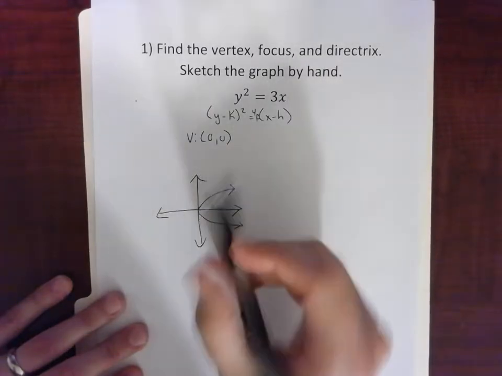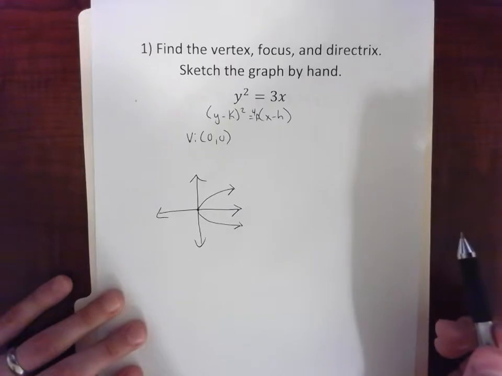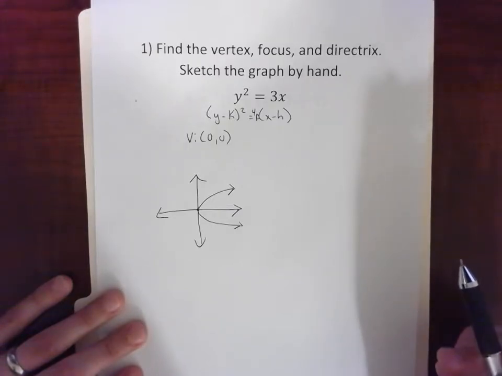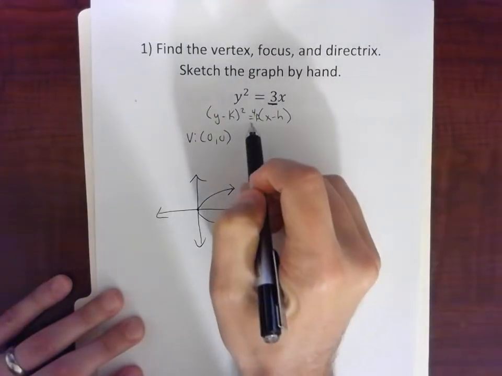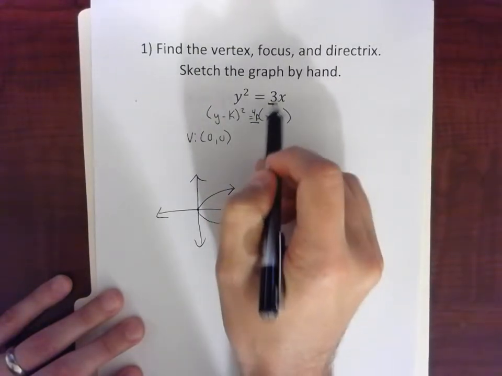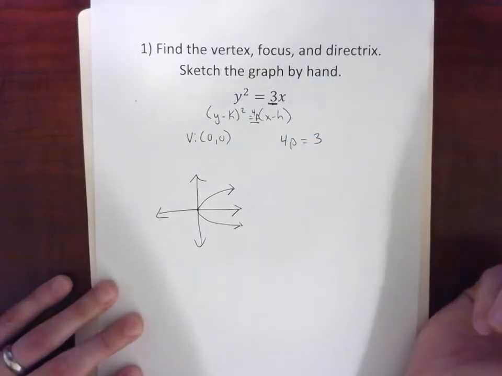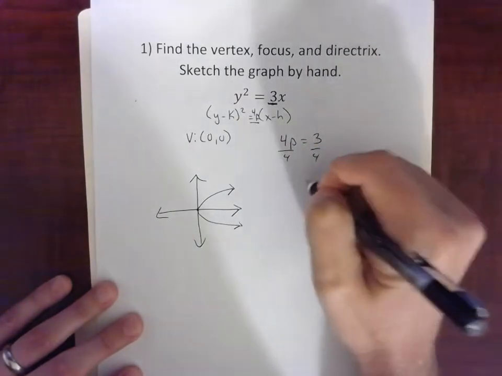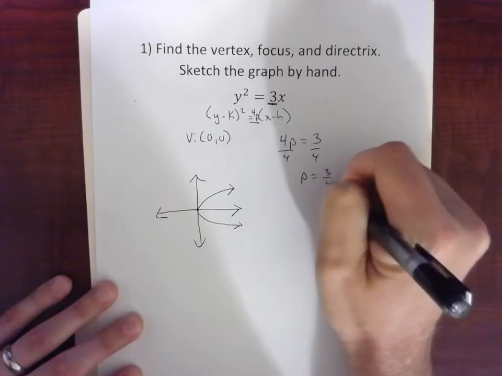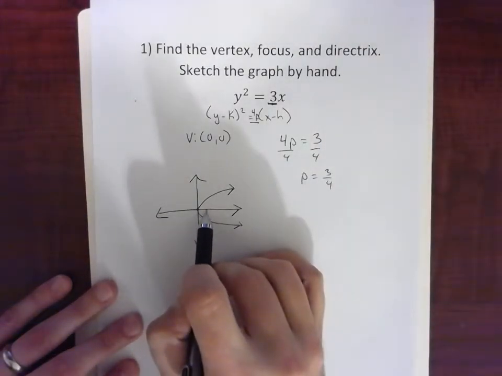So we've got our vertex, of course, it's right here on the graph. So the focus and directrix are p units away from the vertex. So here's where this number comes into play. So in my equation, 4p equals whatever this number is. So if I do 4p equals 3, we want to get p by itself. Of course, just divide that 4 over there. So p is 3/4. So that means I would go 3/4 in, because the focus is always inside the parabola.